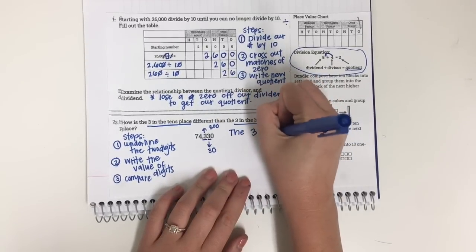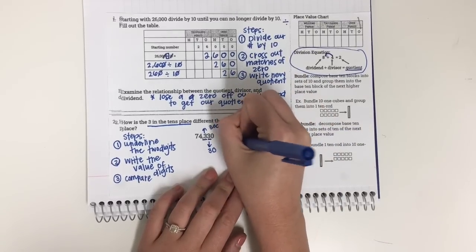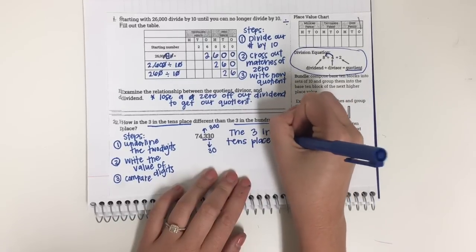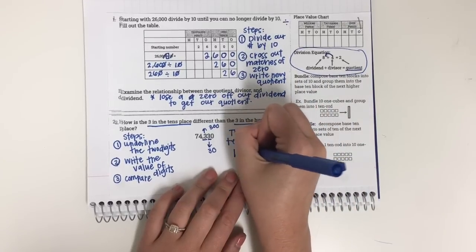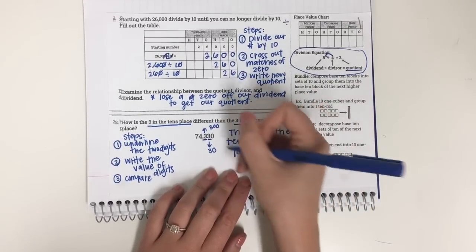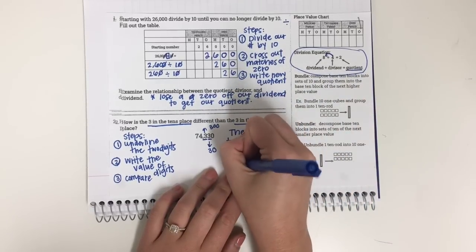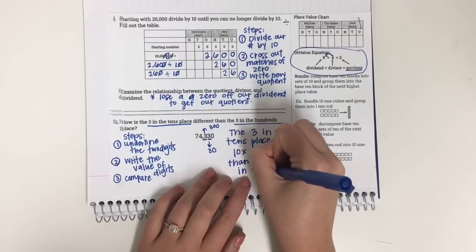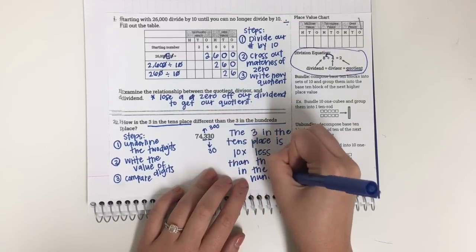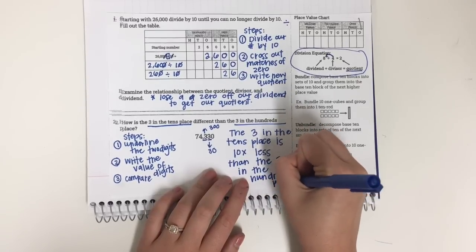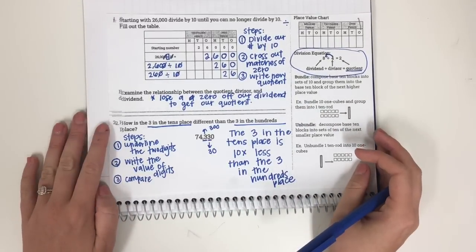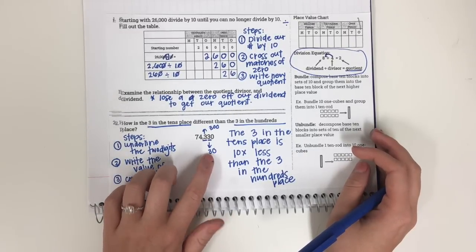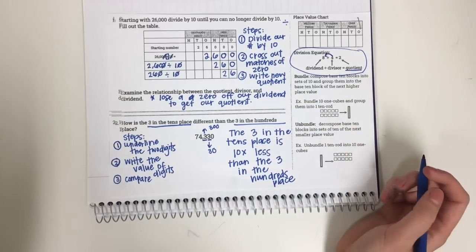So if I'm trying to explain myself and compare it, I could say the 3 in the tens place is 10 times less, right? It's less in value than the 3 in the hundreds place. Okay, so you can see 300 is 10 times greater than 30, or 30 is 10 times less than 300. However you say it, both would be correct.